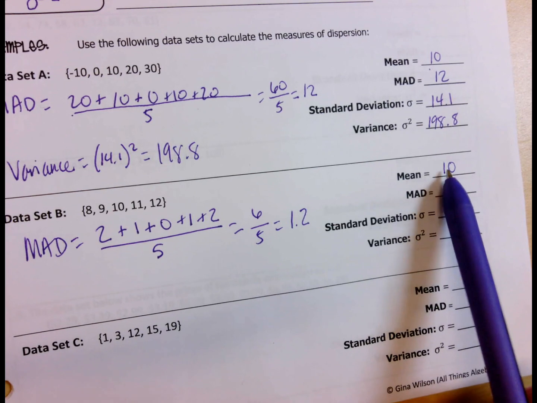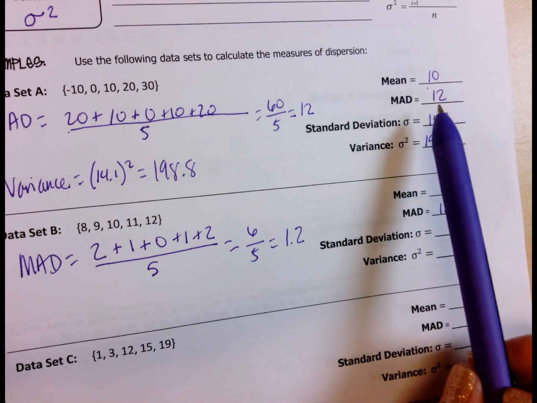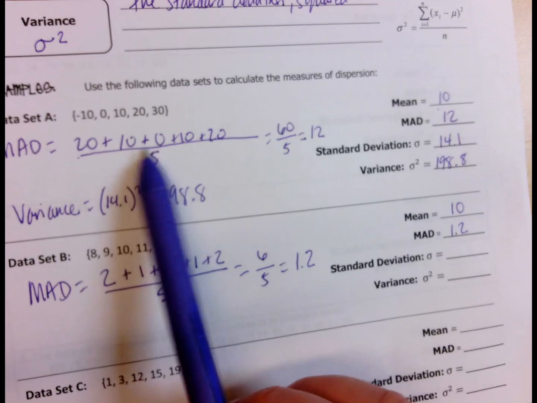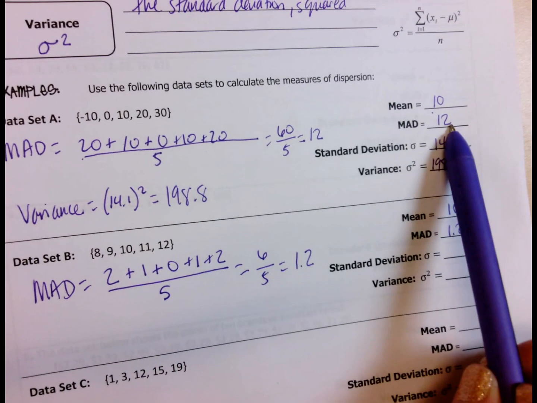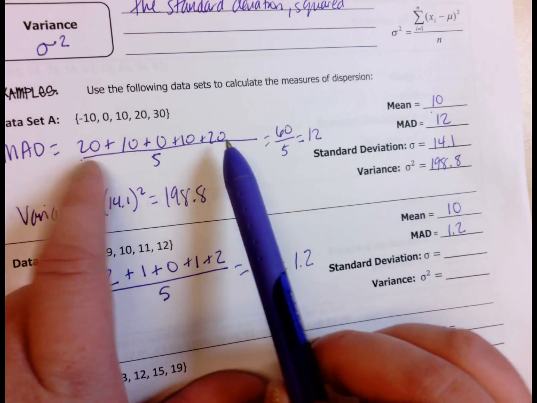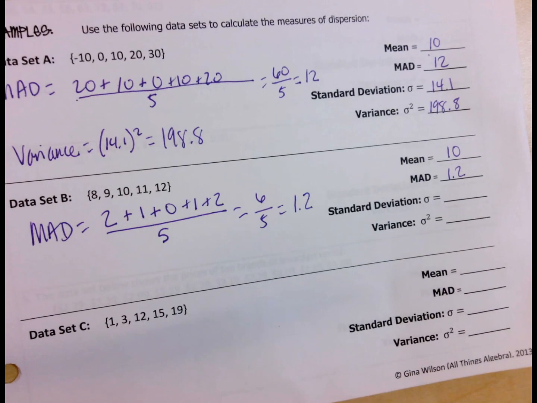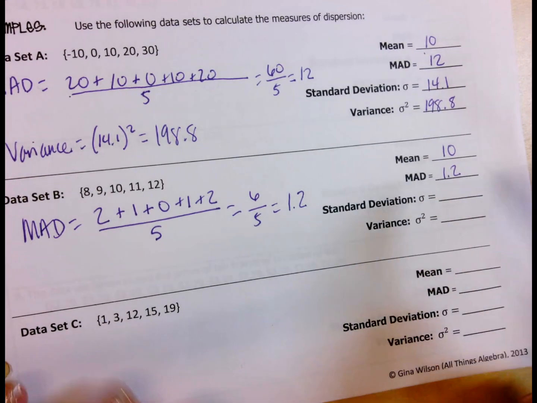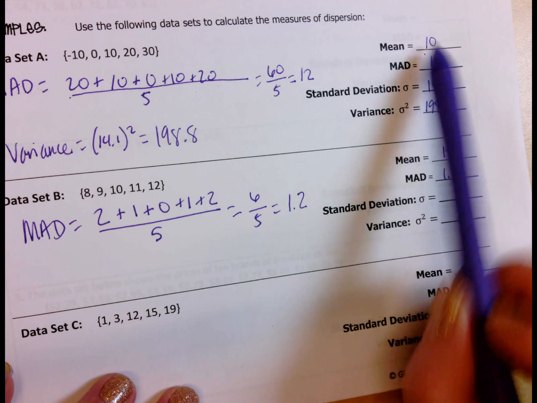That means the deviation between the absolute value in each of the numbers is on average about 1.2, whereas up here, the difference between each of these numbers and the average is an average of 12. So it's more spread out. You have an average of about 12 between each of your values, whereas down here between each of your values, you have an average of about 1.2. And so that helps visualize that these numbers are going to be much closer together than these numbers up here.